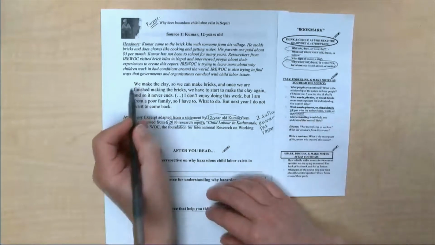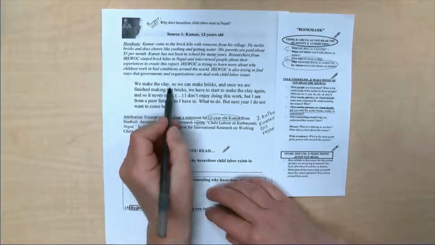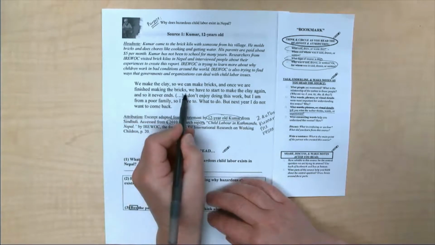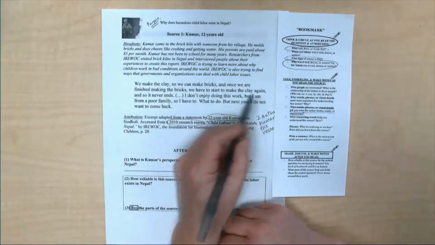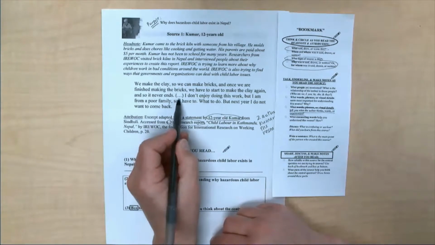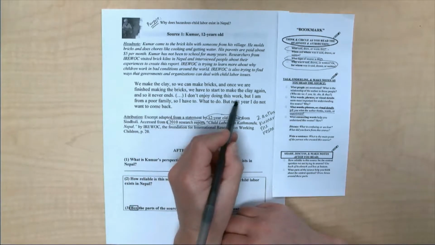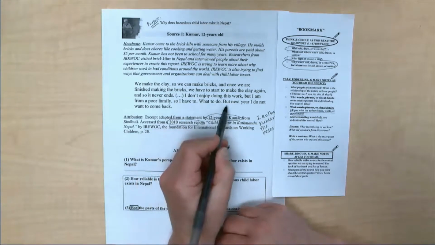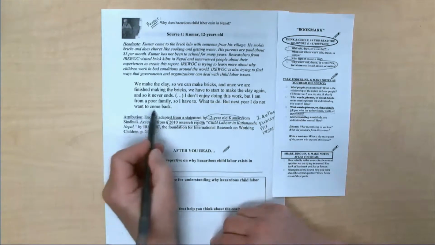So I'm going to read. We make the clay so we can make bricks. And once we are finished making the bricks, we have to start to make the clay again. And so it never ends. I don't enjoy doing this work, but I am from a poor family, so I have to. What to do? But next year, I do not want to come back.